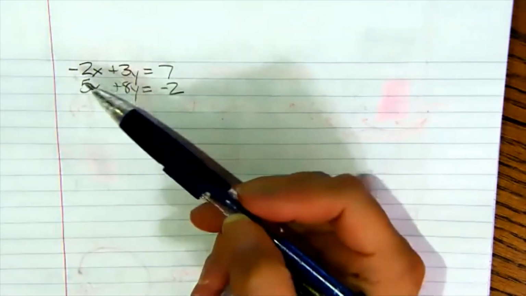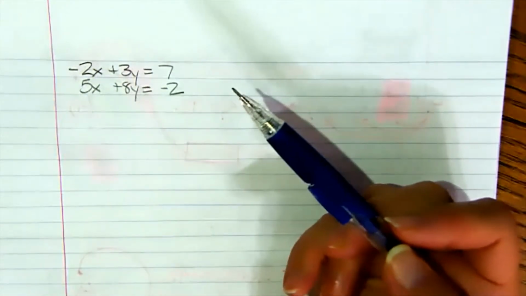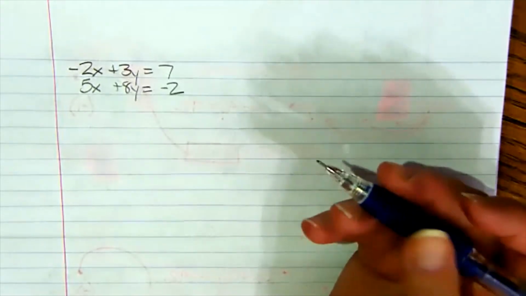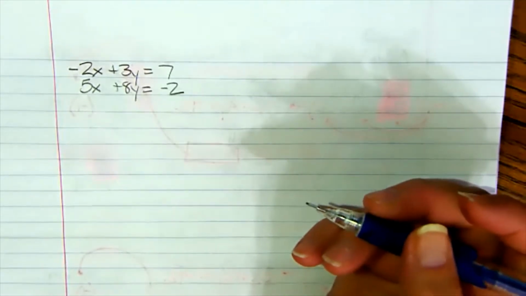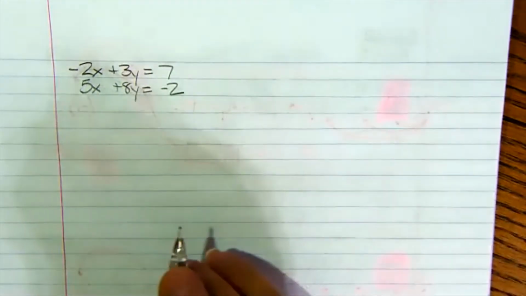Now I'm looking at this and I'm thinking, I can't make a 2 a 5 or a 5 a 2 without making it fractions. I can't make a 3 an 8 or an 8 a 3 without making fractions. That's kind of hard. If only I had some way for this to be negative and this to be positive, and they canceled each other.